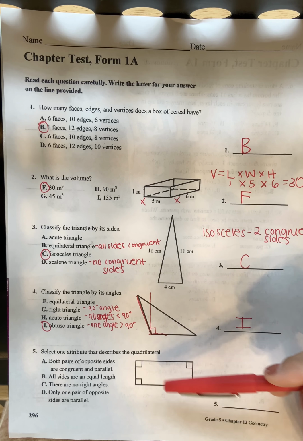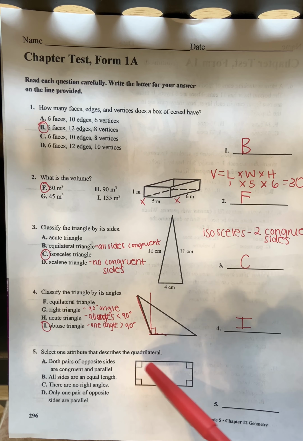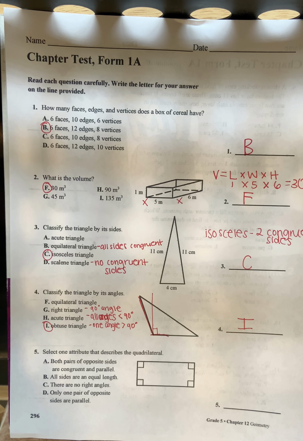So if we extended this line and this line, they would continue to go and go and go and not cross. And these also have 2 parallel lines. They could go on forever without crossing. So letter A says both pairs of opposite sides are congruent and parallel. Well, we just said that, so we know that could definitely be a possibility.